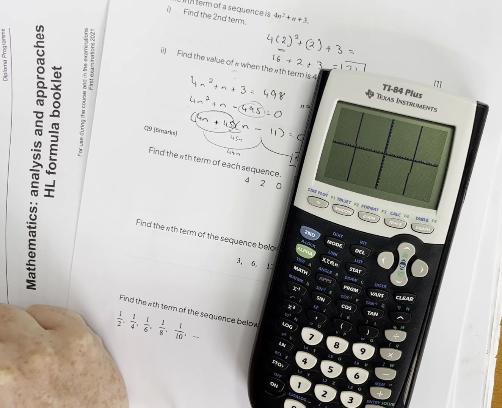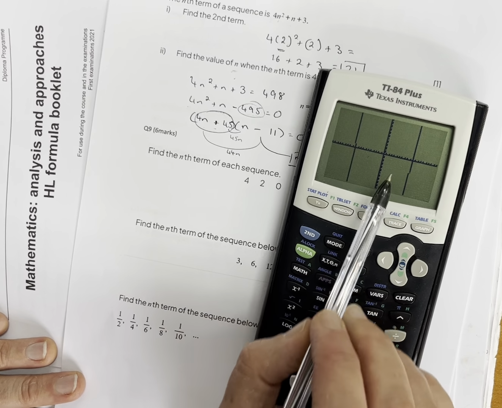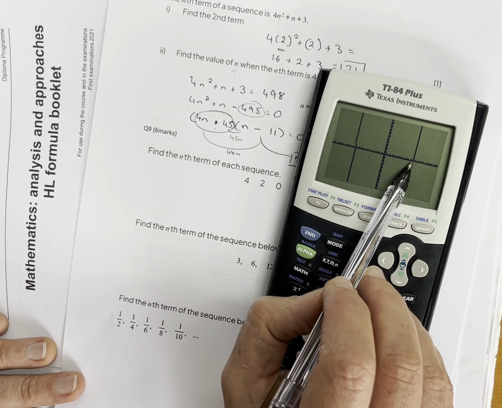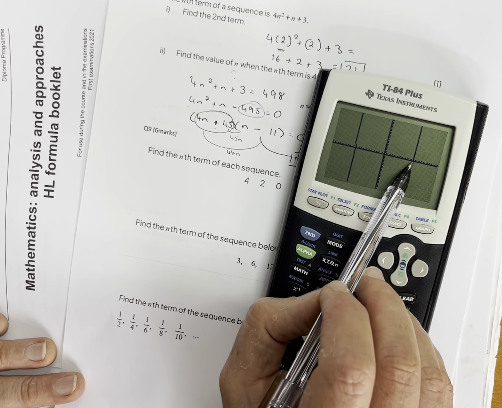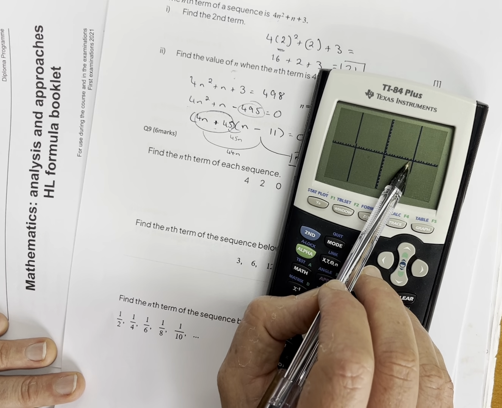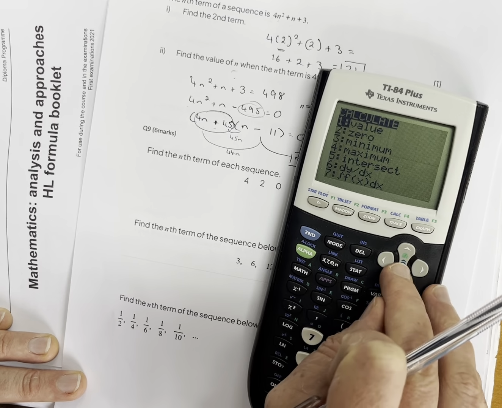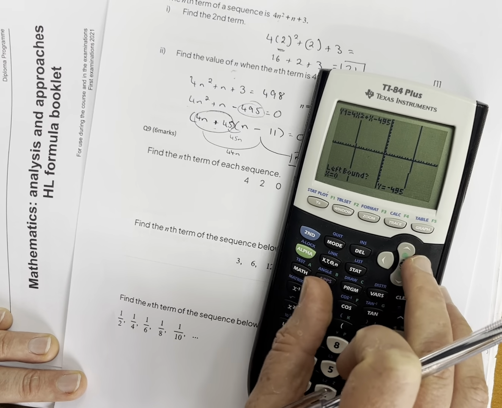Okay, so this is my graph. All I want to know is where it equals 0, so that point and that point. And I only care about this point. Why do I only care about this point? I know it's a whole number. Why also do I care about it? Because it's positive. Yes, that's the only one I care about, so I'd find that. Second trace, and that's a 0.